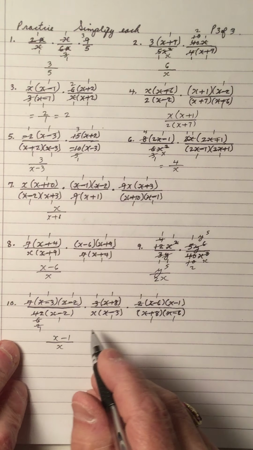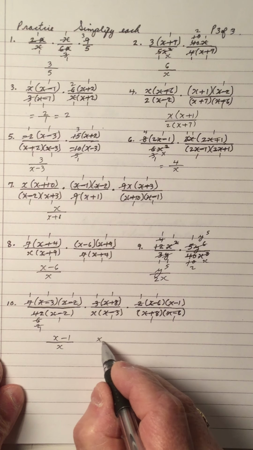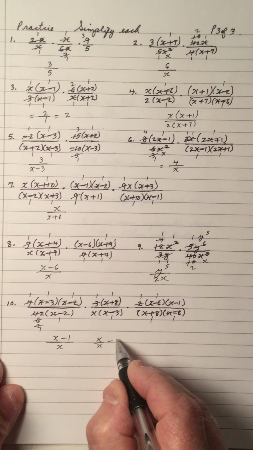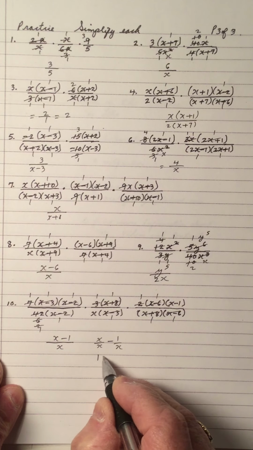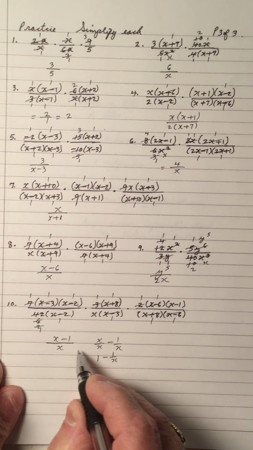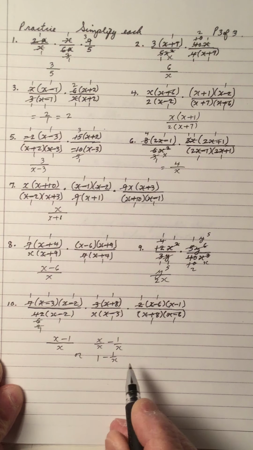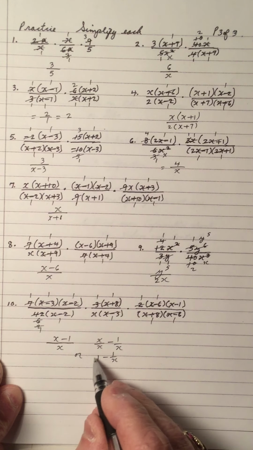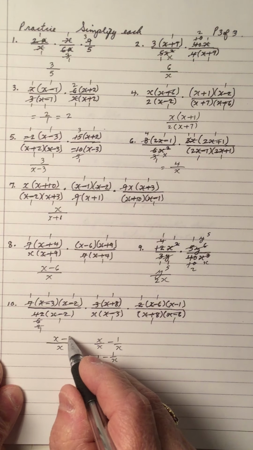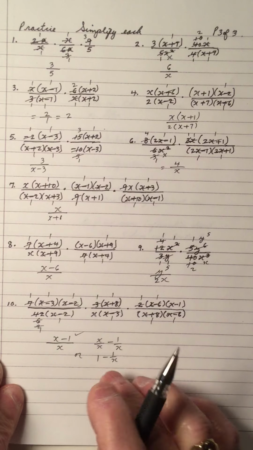You could, if you wanted to, divide x into each of them, and that will give you 1 minus 1 over x. That would be another name for it, but this is as a single fraction. Now we have two fractions because 1 is 1 over 1. So this is okay.